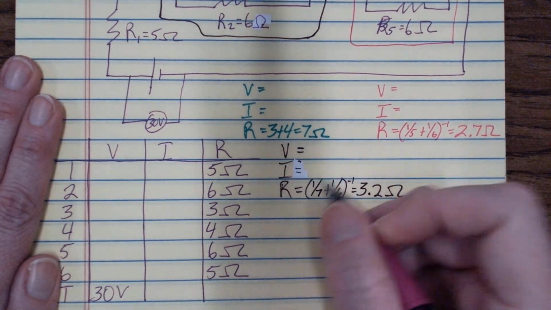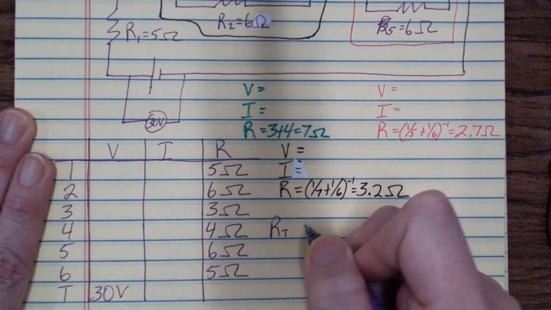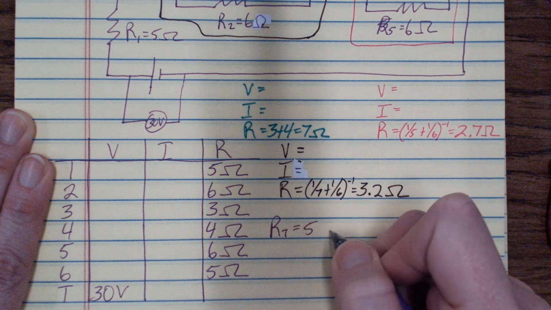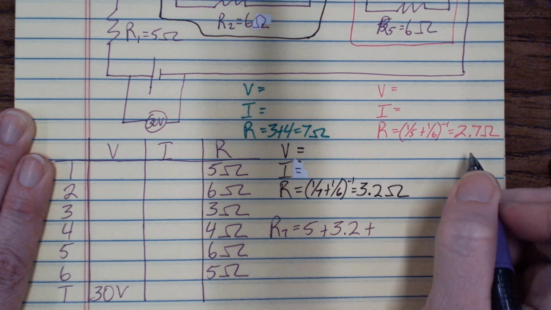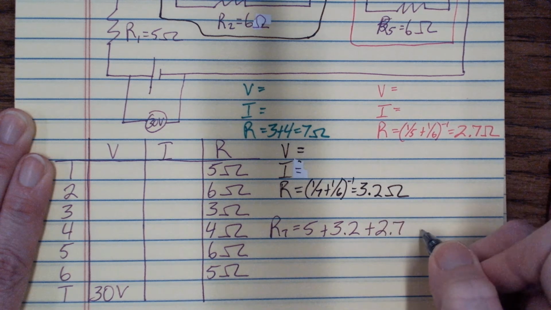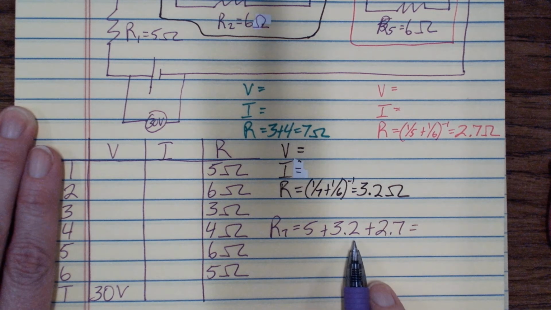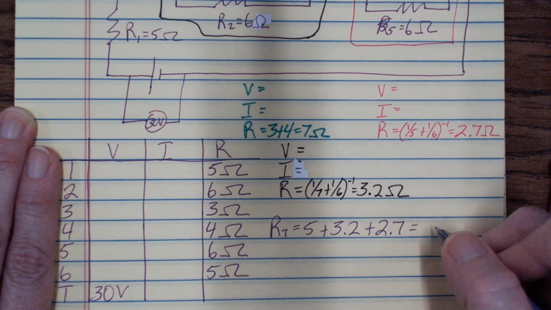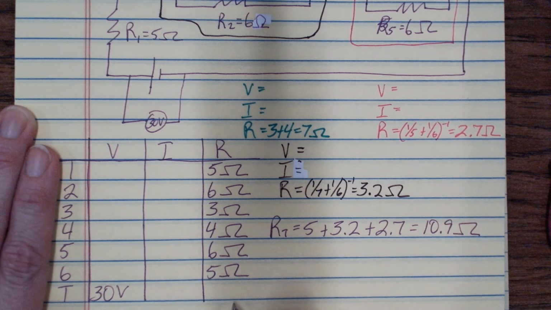So our total is going to equal 5 plus the brown box, which was 3.2, plus the pink box, which is 2.7. So that's what, 8.2, 10.9? Yeah, that's about 10.9 ohms. So that's my R total.